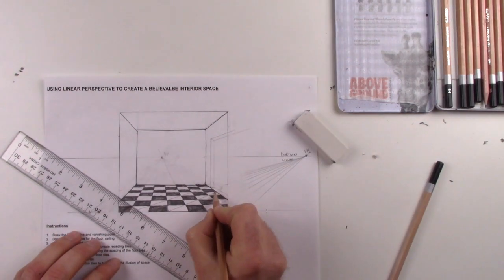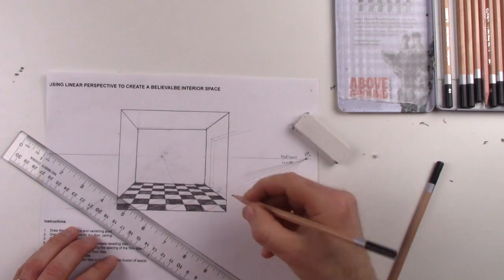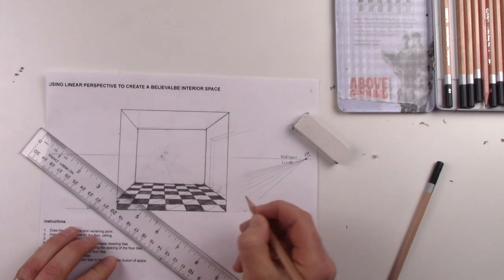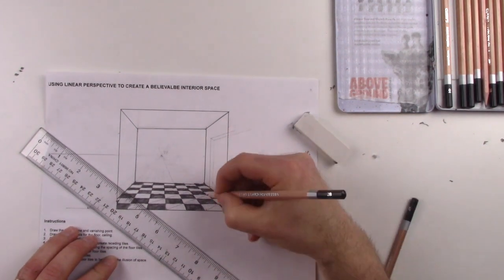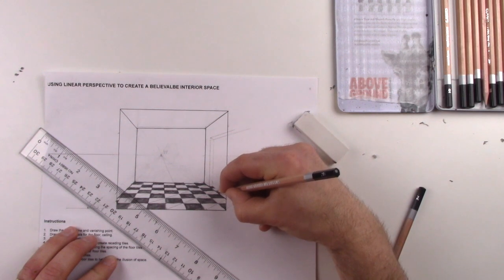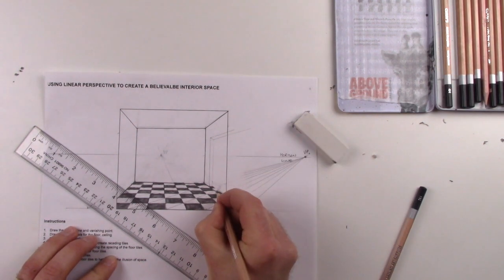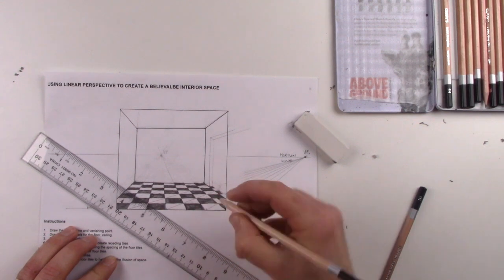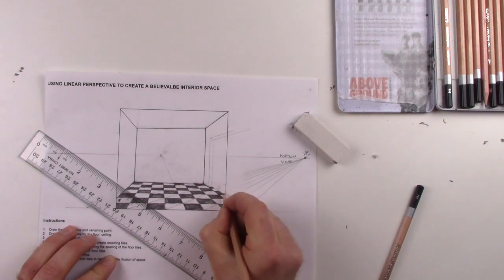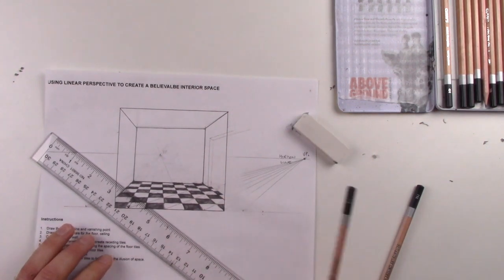So I could actually extend these lines ever so slightly into my doorway, and add in just a little bit more tile here to help create the illusion that there is a recess for this door, that the door goes into the side wall. I'm going to add those in here and here, just a couple little details.